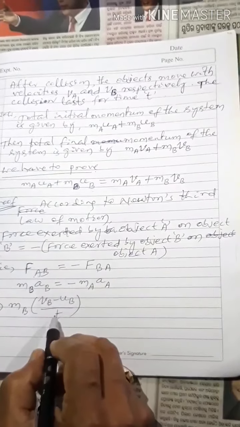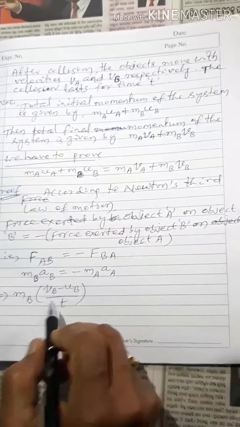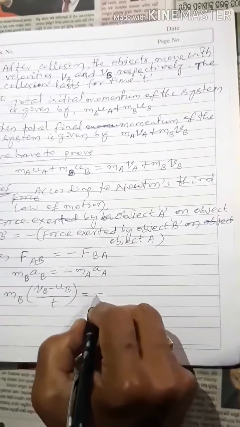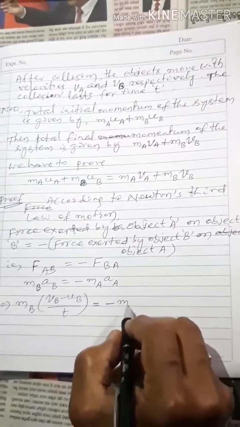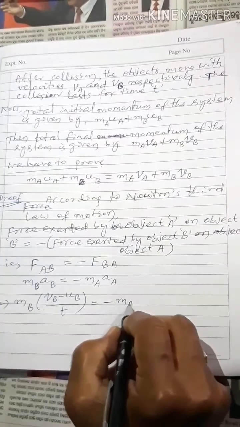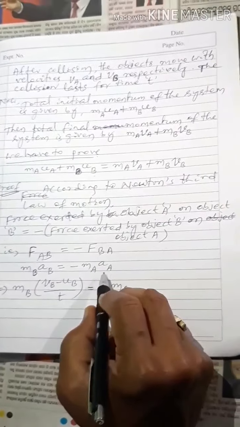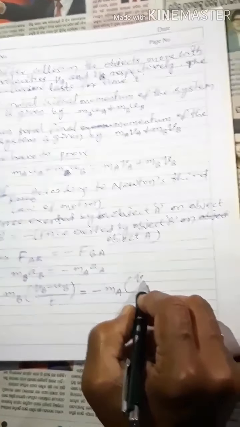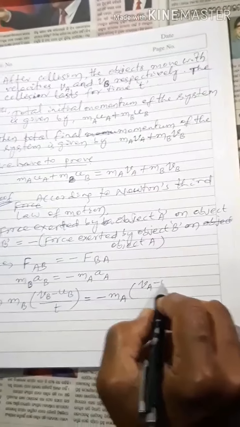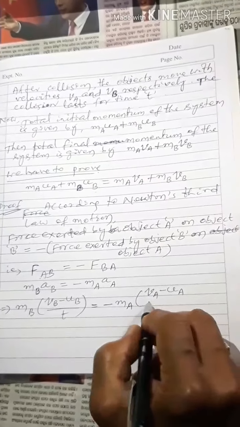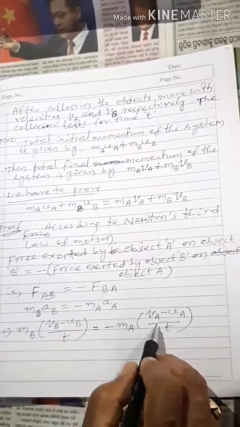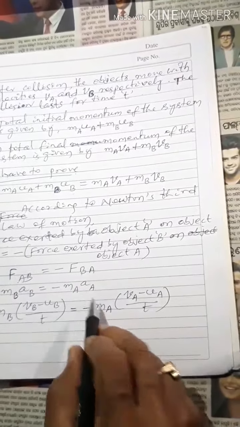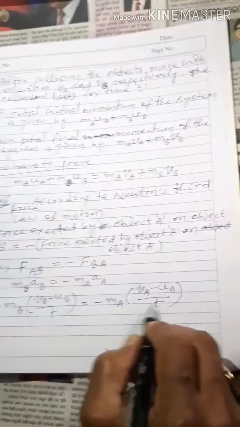That is rate of change in velocity, meaning acceleration. So here we can write negative of mass of object A, MA, into acceleration of object A, which means final velocity of object A minus initial velocity UA, by time t.